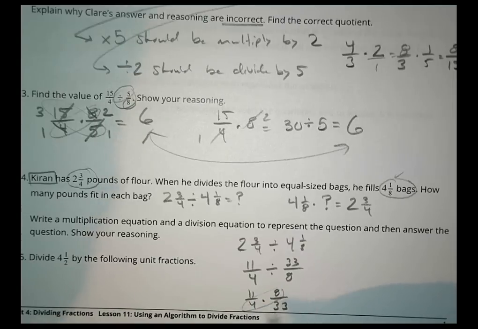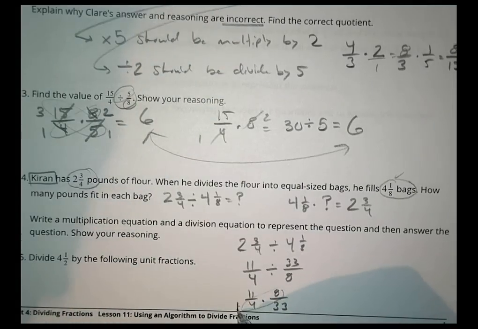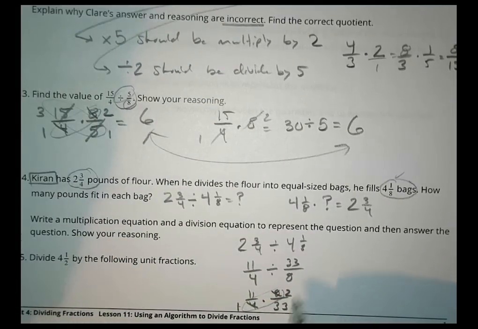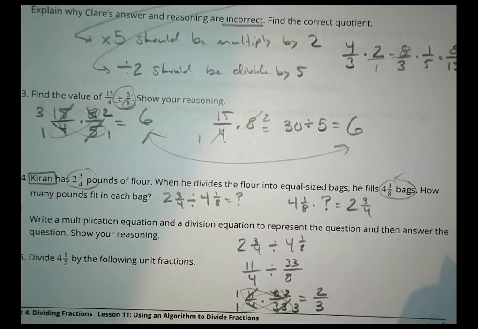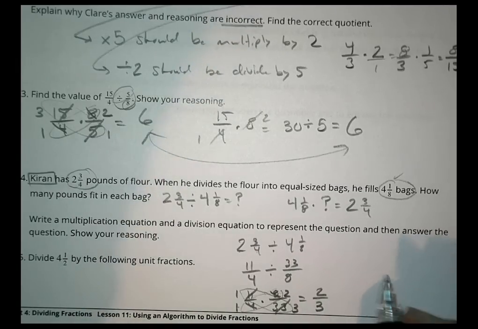How many 4s are in 4 and 8? There's 1 4 here, and there are 2 4s there. How many 11s are in 11 and 33? There's 1 11 there and 3 11s there. So 1 times 2 is 2, 1 times 3 is 3, so we have 2/3. And so if you think about this, what we're saying is that there are 2/3 pounds in each of the bags, and that's how you end up using that flour up there.